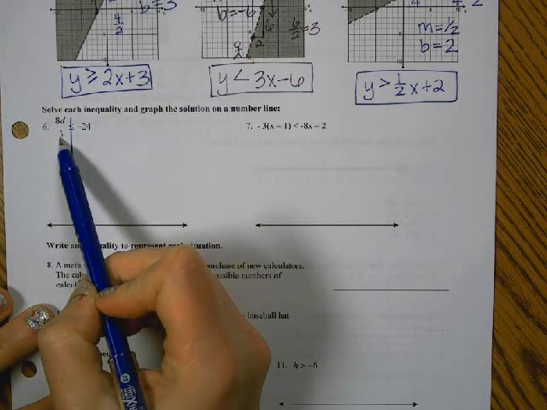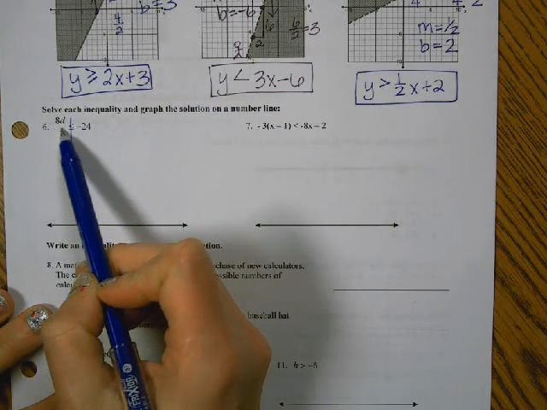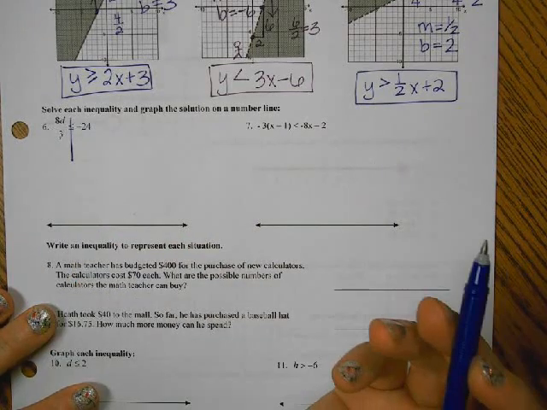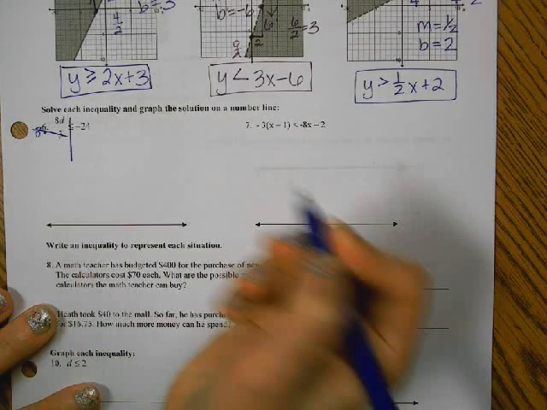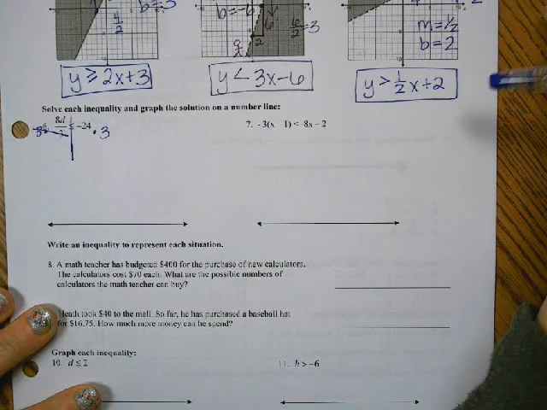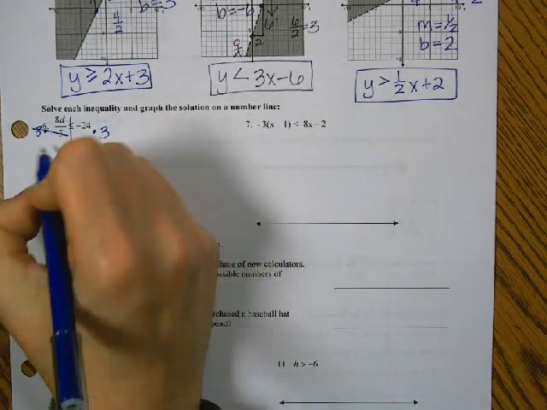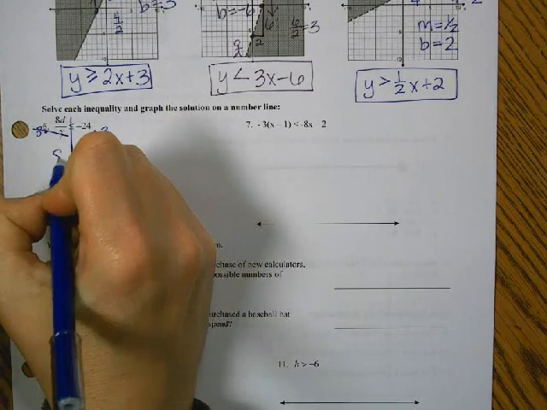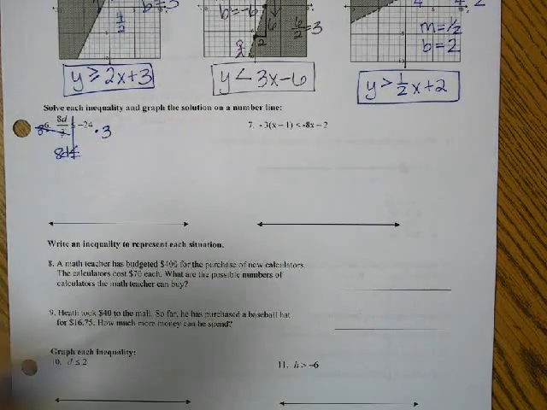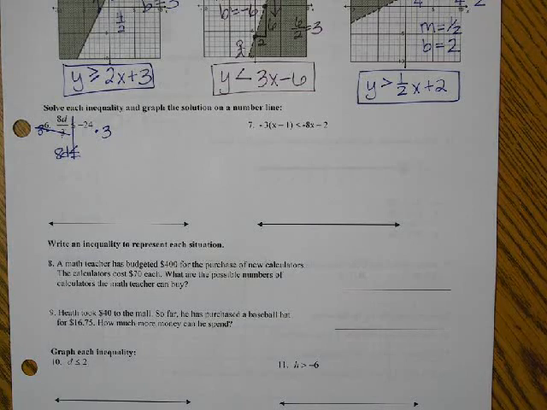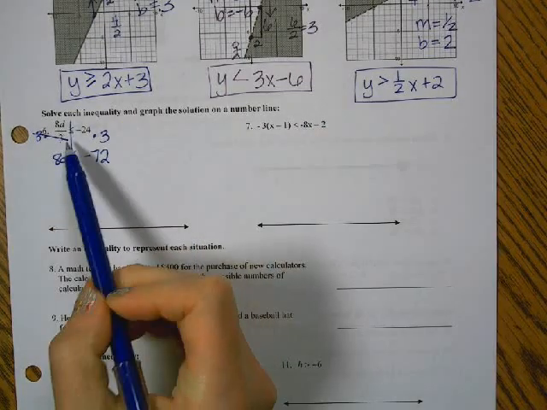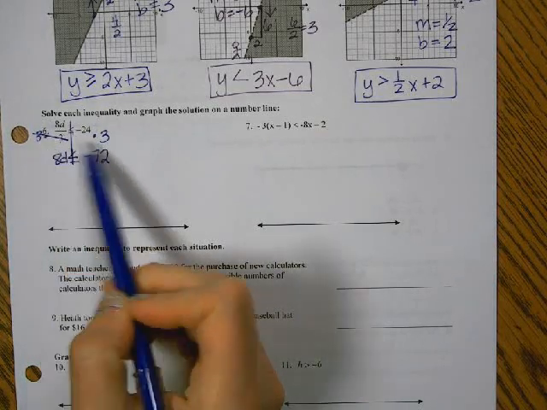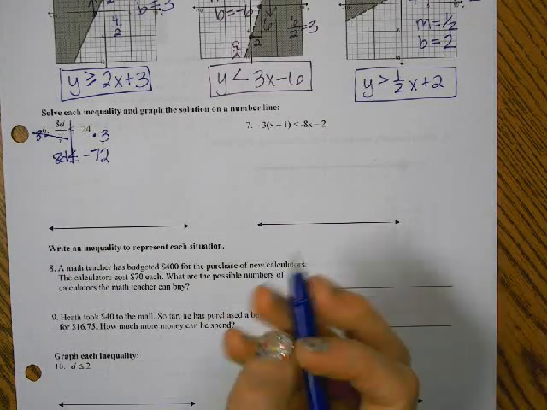In this case, since the 3 is on the bottom, I want to get rid of it. So to get rid of it, I'm going to multiply both sides by 3. That cancels the denominator. What's left on this side is 8d is less than or equal to negative 24 times 3, which is negative 72. I don't flip this symbol yet because I multiplied by a positive number.